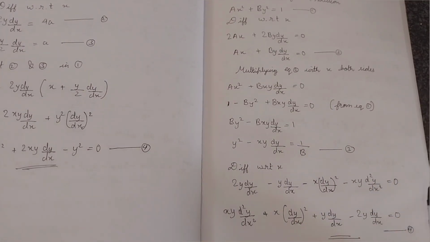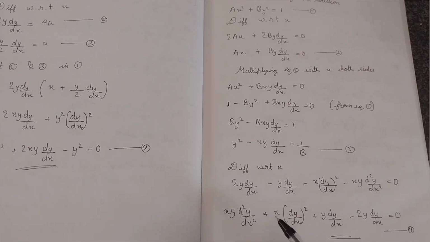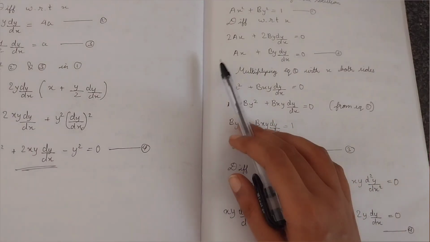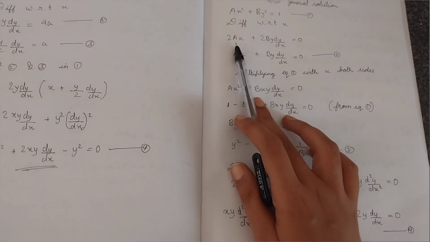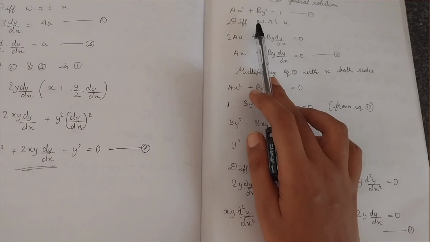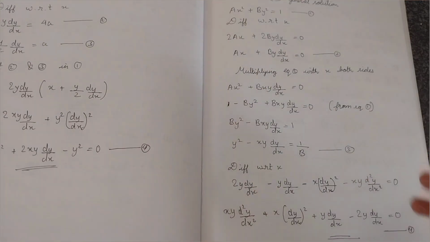Now just multiplying with minus 1, we will get xy d square y by dx square plus x dy by dx whole square plus y dy by dx minus 2y dy by dx is equal to 0. This is the fourth equation. Here we had two arbitrary constants, a and b. So we have to differentiate two times.